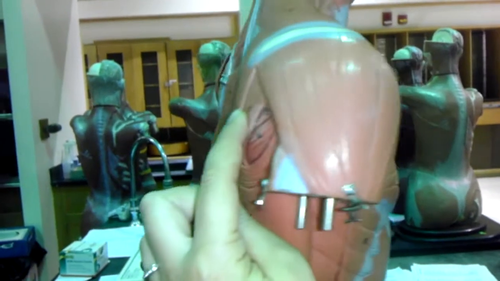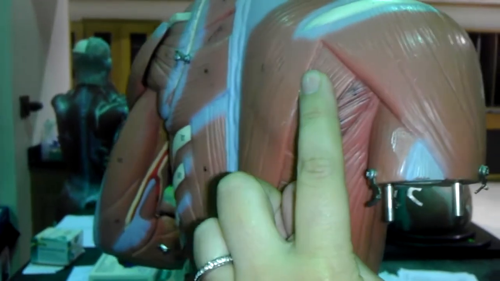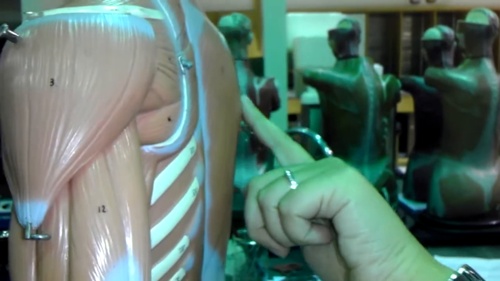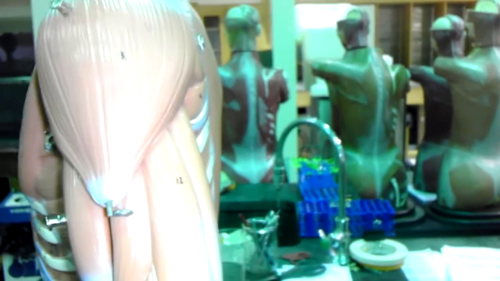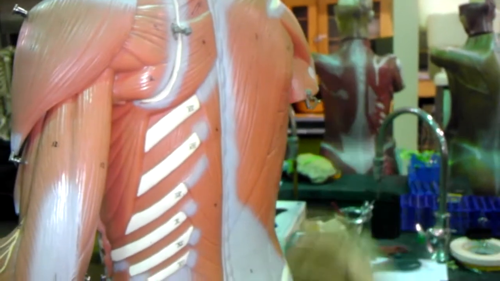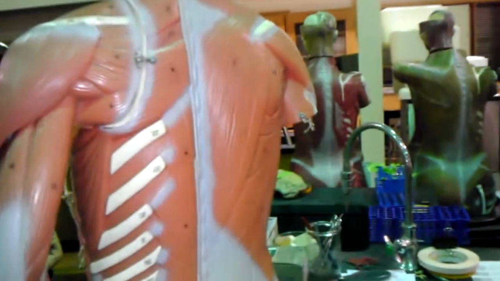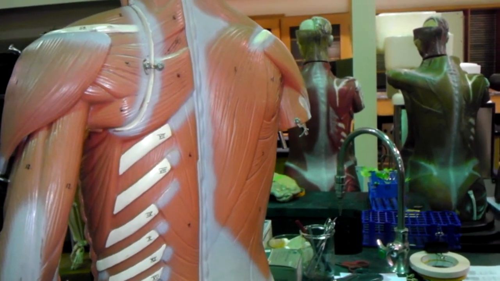Infraspinatus, guys, is located here. It says number 10 on it. Remember that here you have three muscles in order. On the top you have infraspinatus, then here you have teres minor, and this is teres major. So guys, please add teres minor to the table you have, since you have teres major just under it.